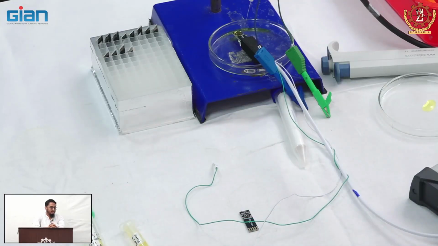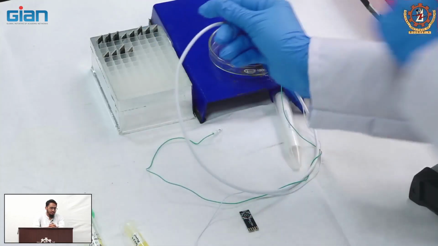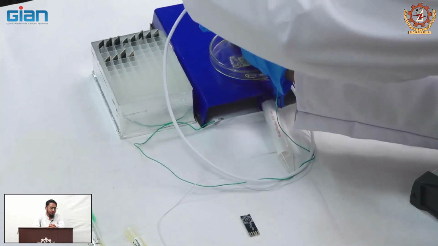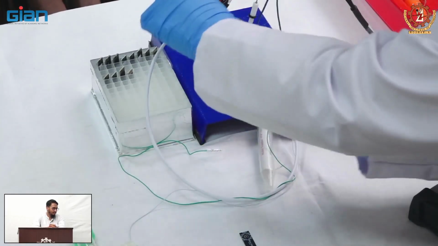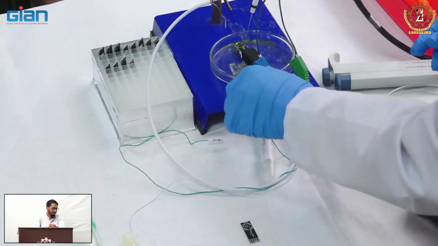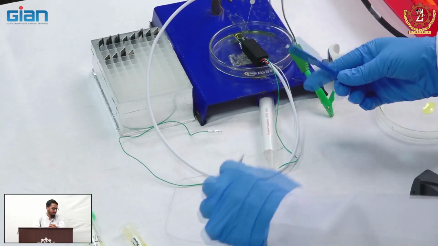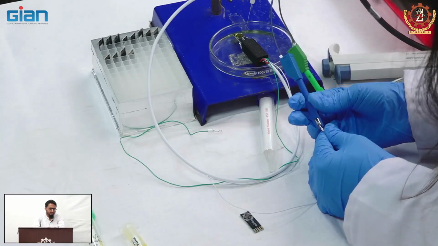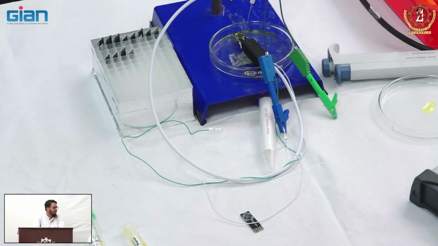So, now very shortly we will be setting the parameters for the cyclic voltammetry on the software for the potentiostat. You will see it very shortly. We can switch to the screen.